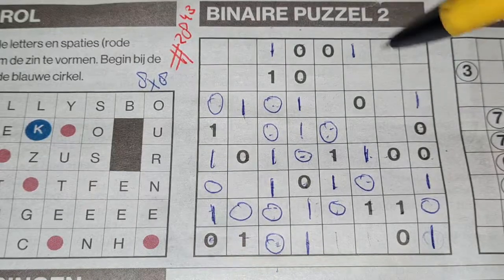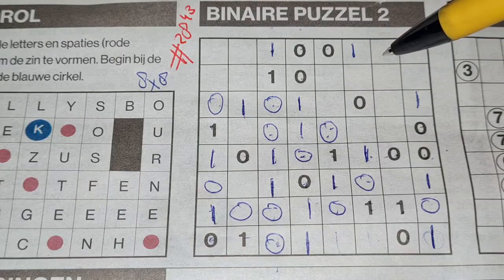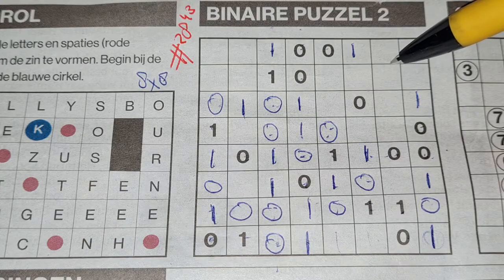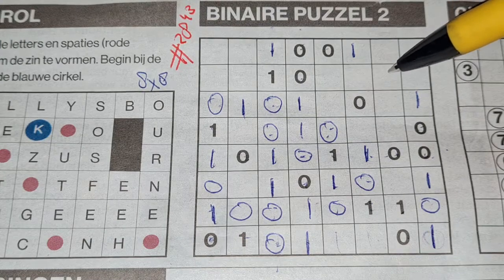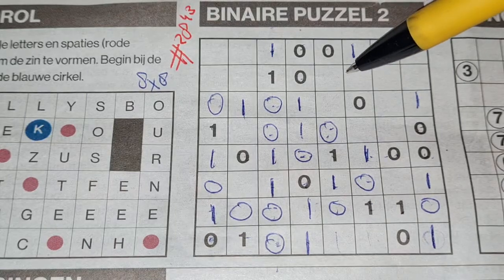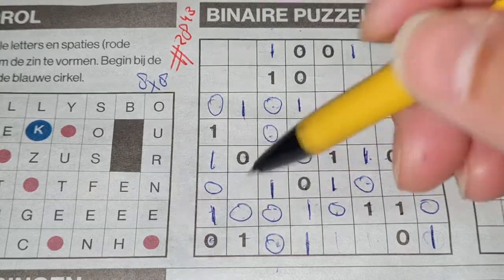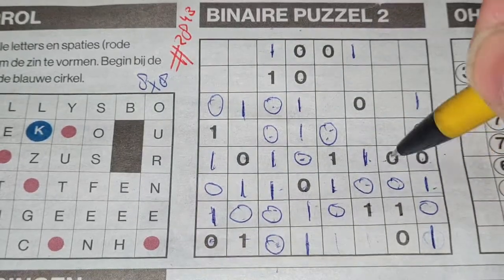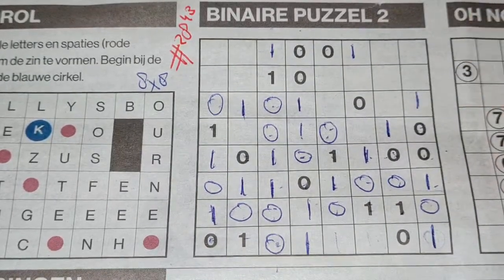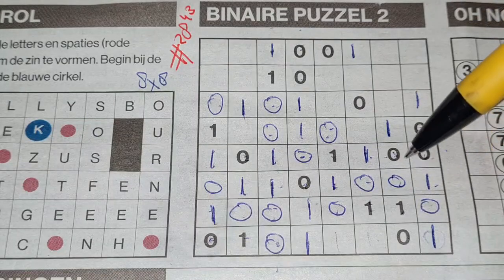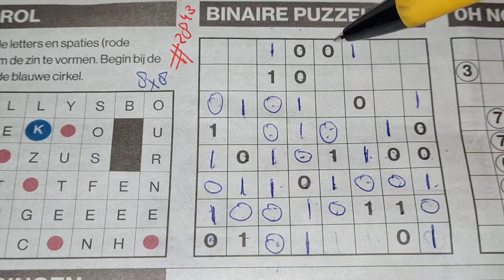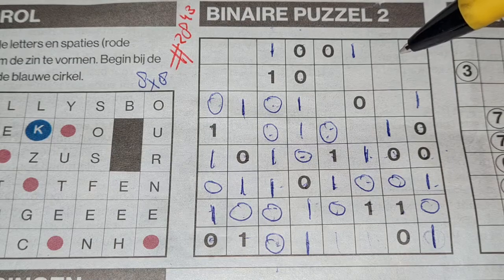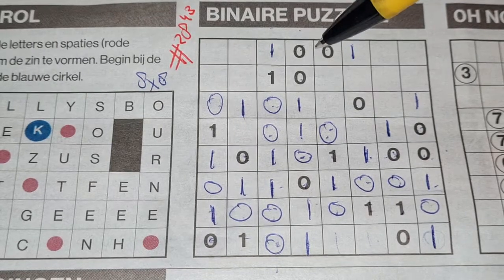Alright. Then, let me see. Between 2 O's comes an 1. Now we have 4 ones, so the rest are O's. Double O here, one there, one. 1, 2, 3.